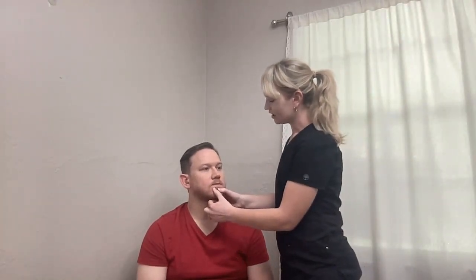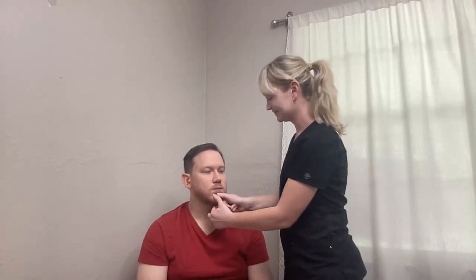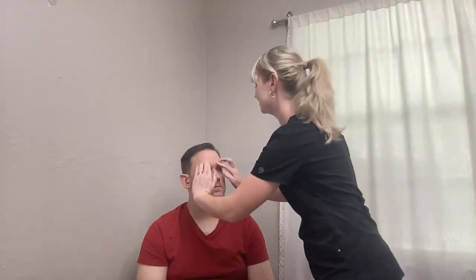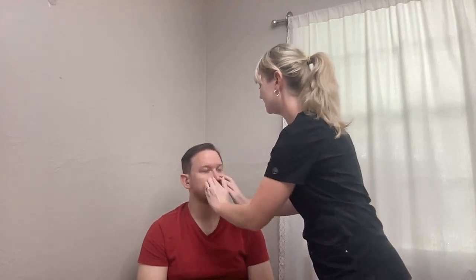And can you please try to open your jaw. As I press down, try to keep your jaw closed against my resistance. Very good. And now I'm going to palpate his frontal and maxillary sinuses. Any pain or tenderness? No. Any pain or tenderness? No. Very good. So his sinuses are within normal limits.